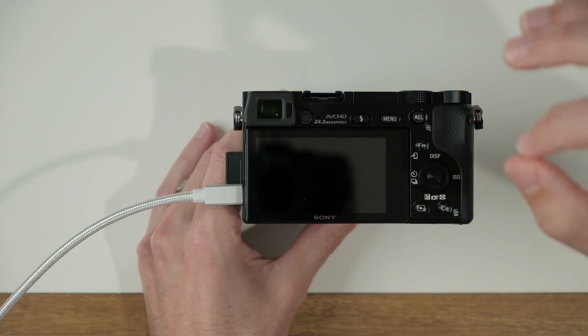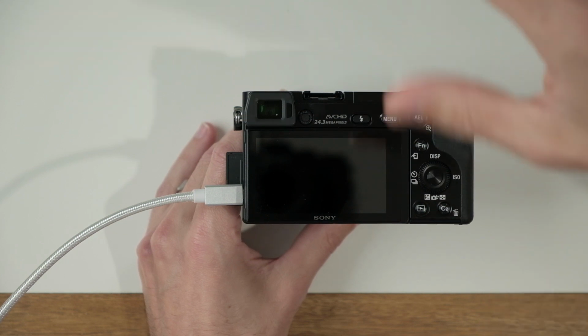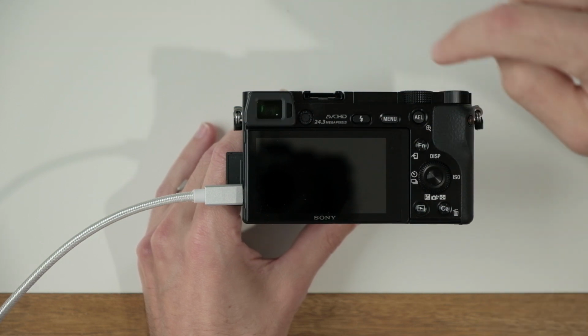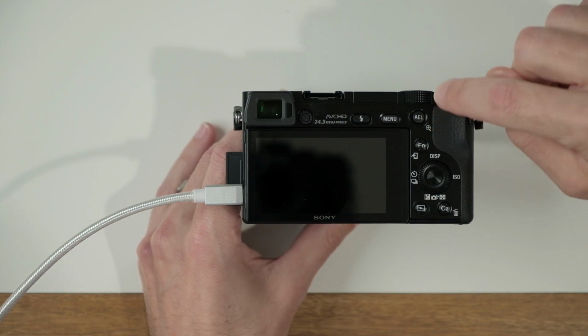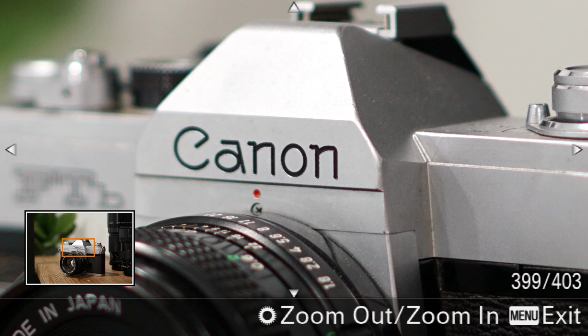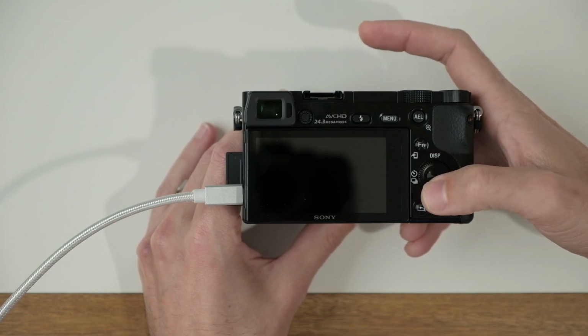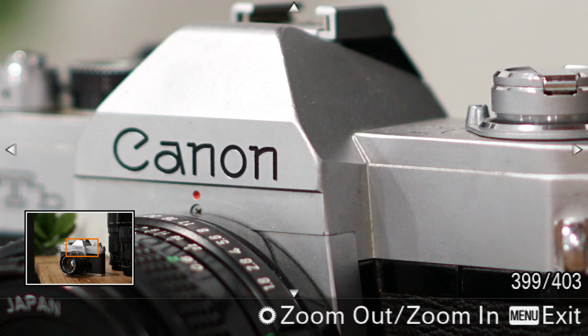Now let's say we did want to actually zoom in a little bit farther and look at some details, make sure that we got it in focus. What we can do is press this magnifying or AEL button, and if we press that, it's going to zoom in. Now here we can take the control wheel, we can go up, down, left, or right.